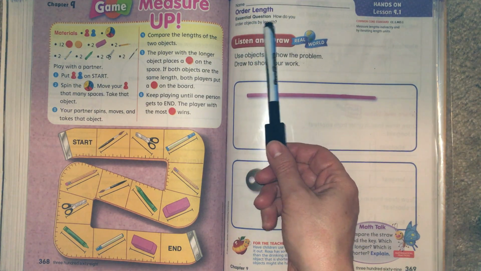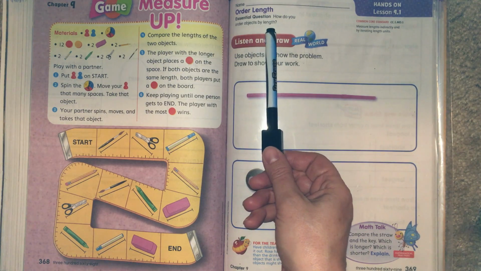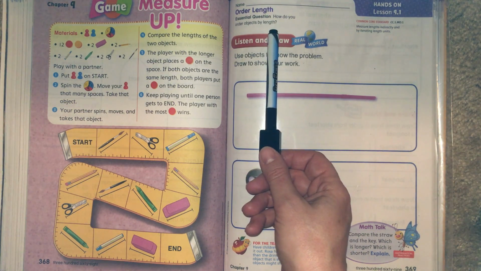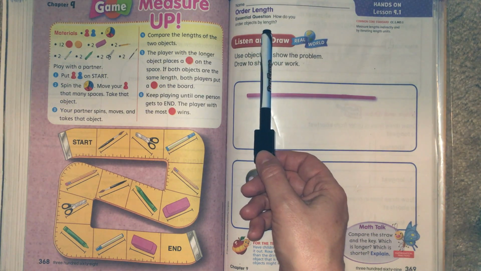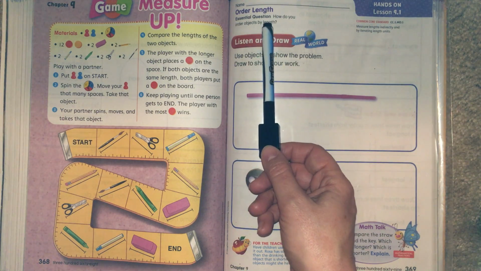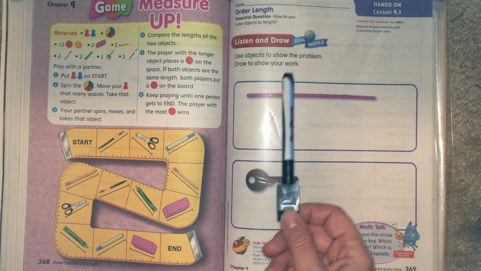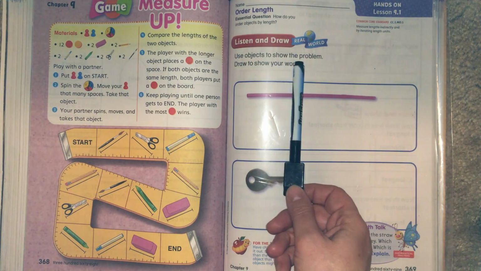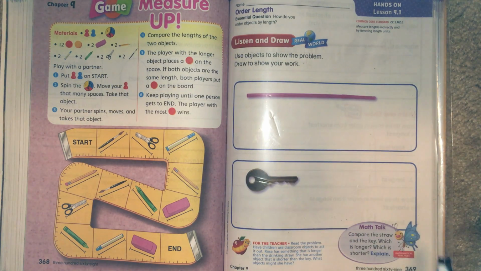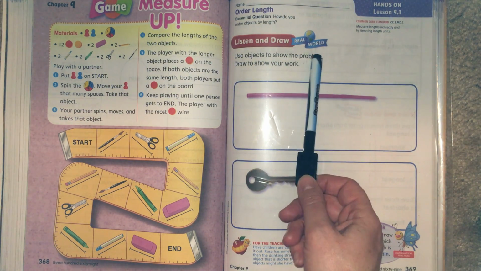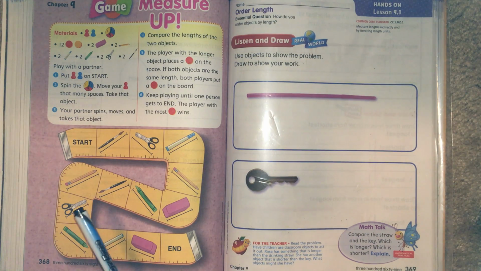The essential question is, how do you order objects by length? Now, this doesn't mean order like get online and order something so they send it to your house. What it means is put them in order by length. Use objects to show the work. Draw to show your work. Use objects to show the problem. Draw to show your work.